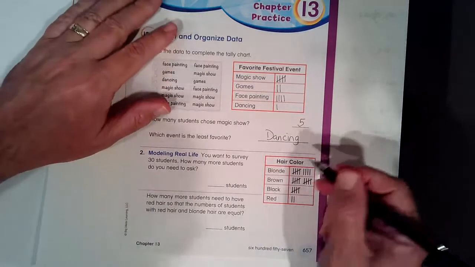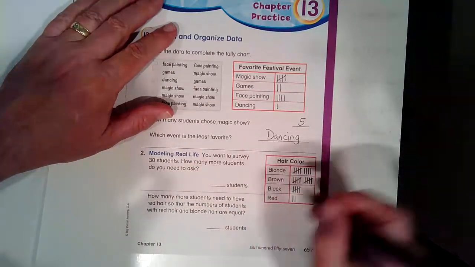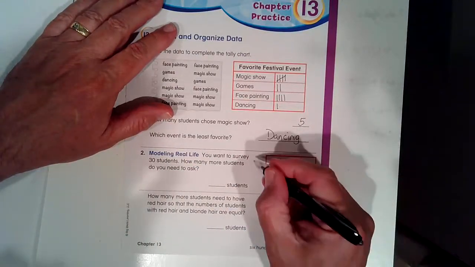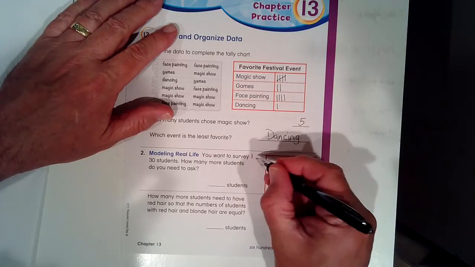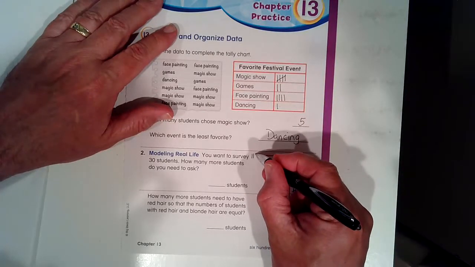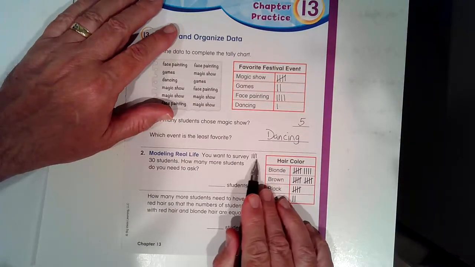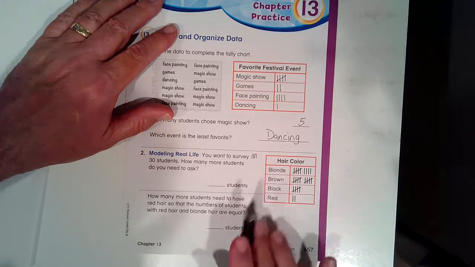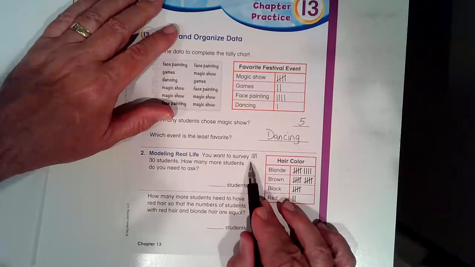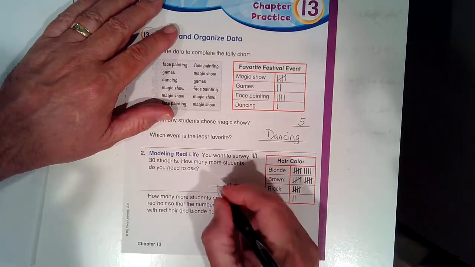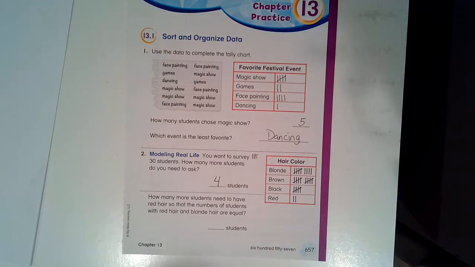I could do this however you would like. I have 26 here. I can count, one more, 27, 28, 29, 30. How many more people would I need to ask to get all the way up to 30? Well, there's 4 more tally marks. I would need to ask 4 more students.